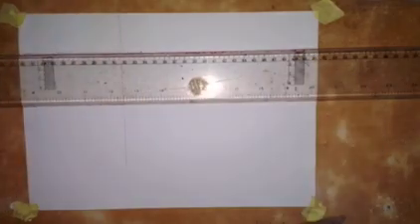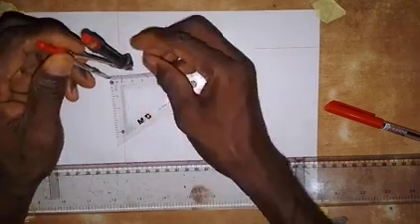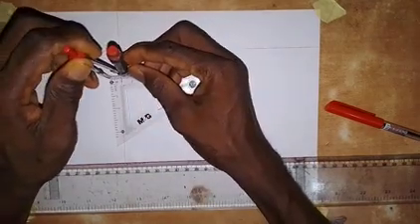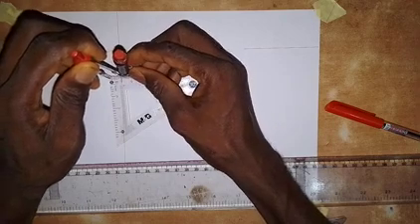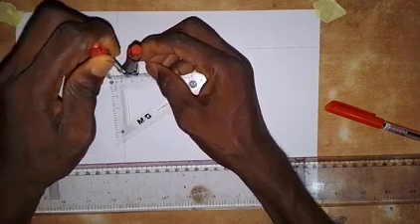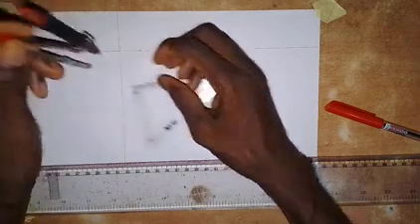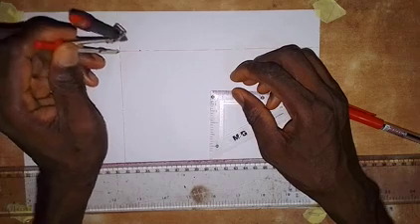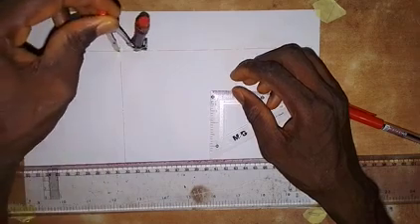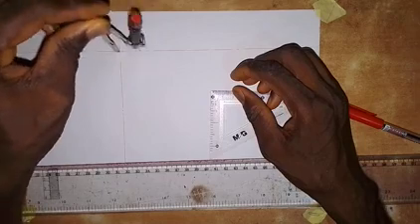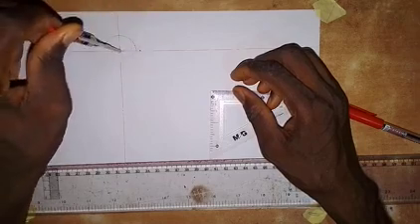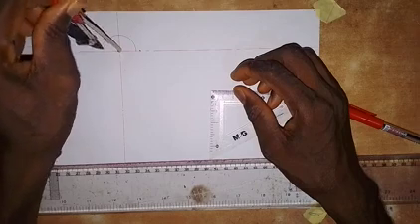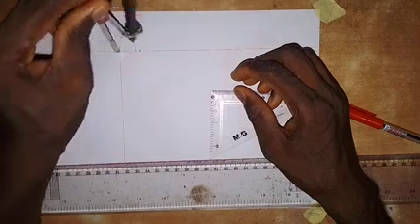Alright, so the next thing that I'm going to do is take a measurement of 15 millimeters. So this is 15 millimeters from my ruler. I'm making use of a set square. So I will take 15 millimeters, then put it at this point here. Then I will draw the arc, in the form of a semicircle. So it goes like this. Alright, so I will have it like this.